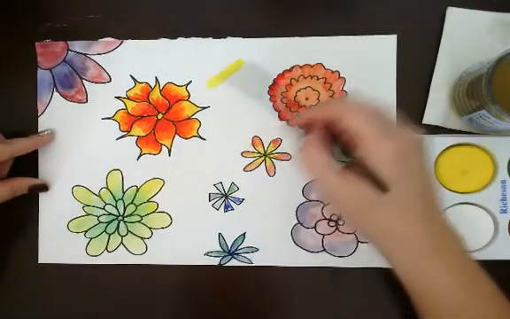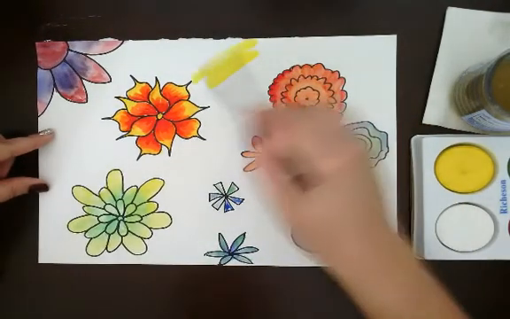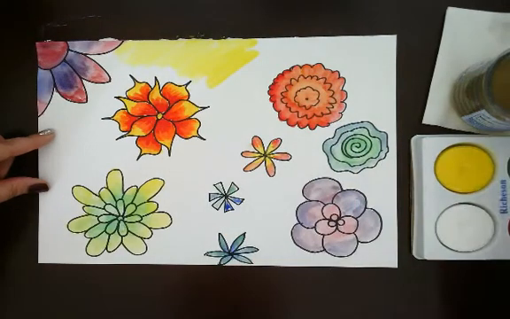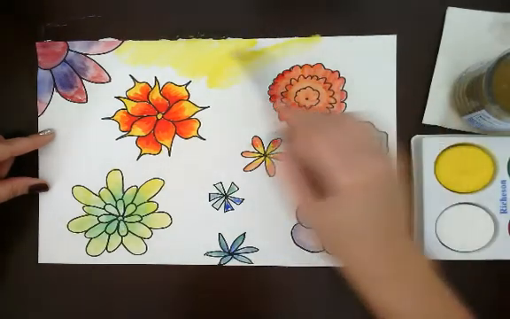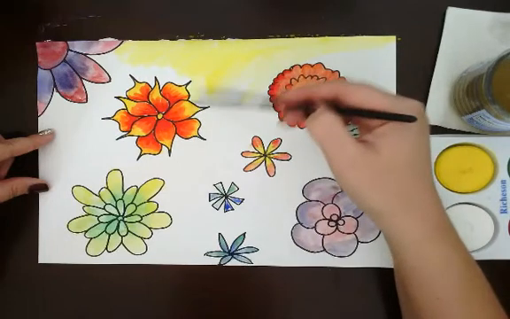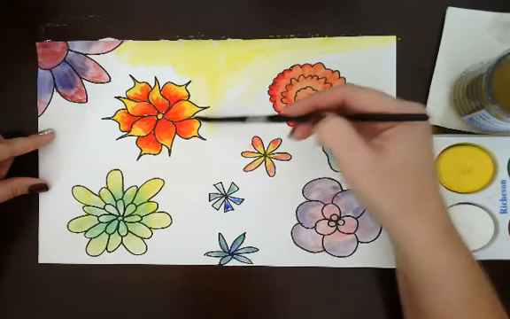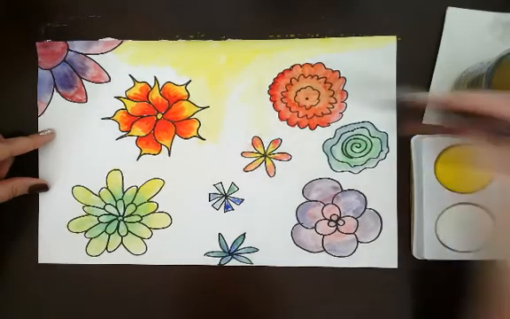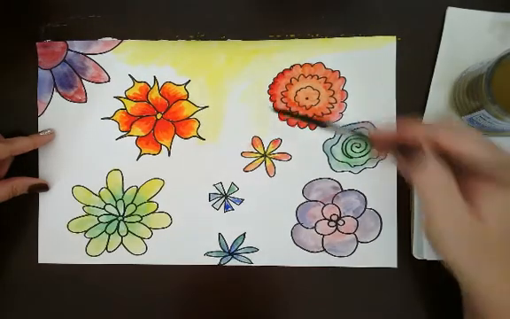So remember, you're choosing one warm or one cool color, and you're painting your background one whole color. And you want to make sure that you are moving the paint around. You're getting all the white spots. You don't want to leave anything not painted in.